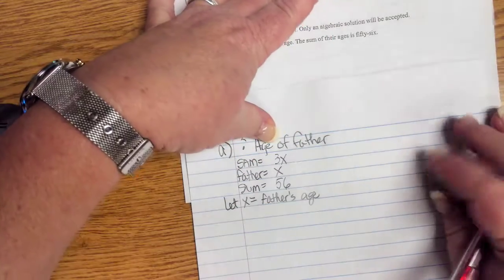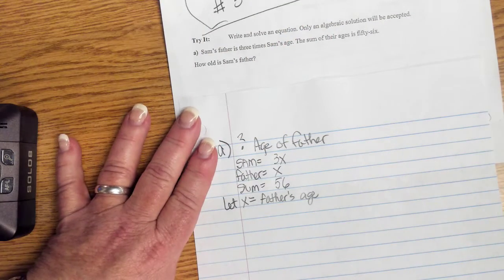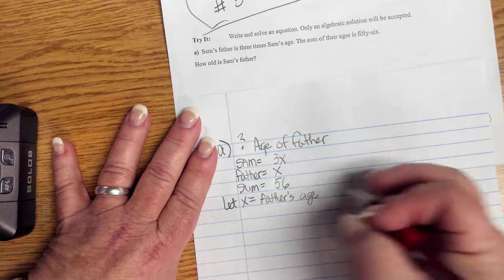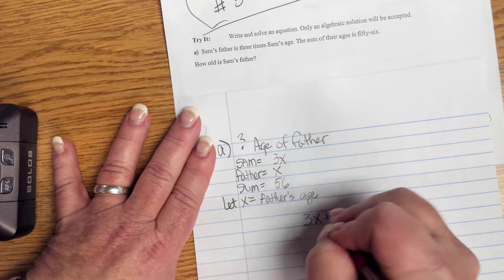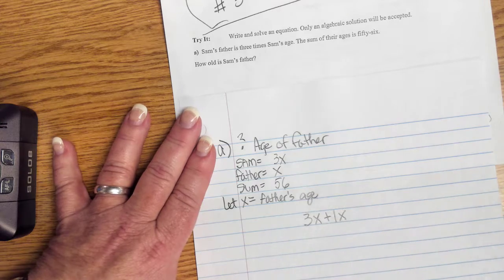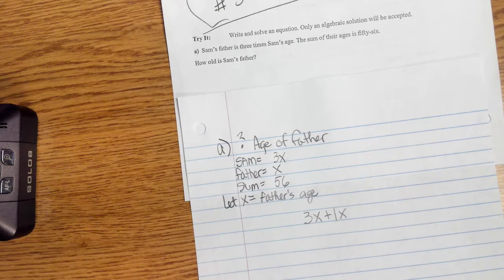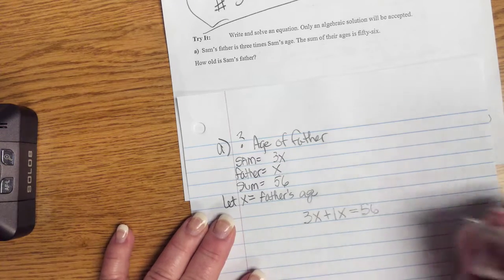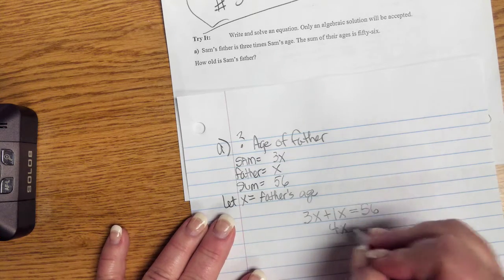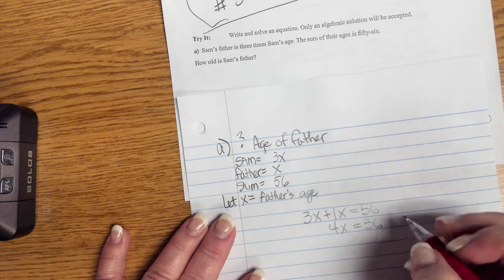So now it's pretty easy to write an equation and find out. The answer they really want is how old is Sam's father. So I'm going to come over here and say 3x plus x, and I'm going to make that a 1x so I don't forget, is equal to 56. 4x is equal to 56.